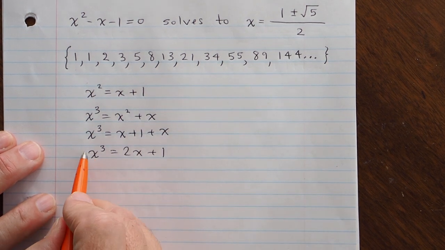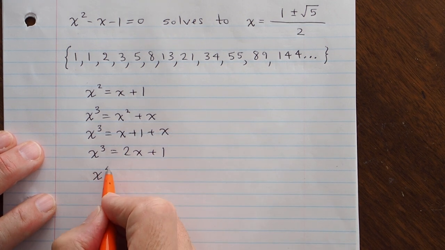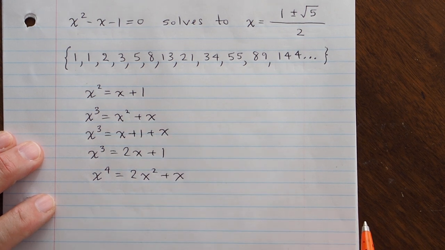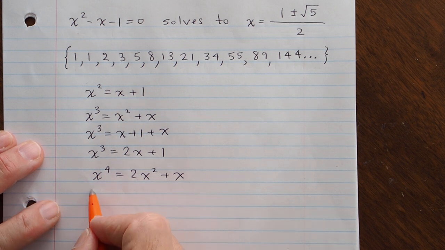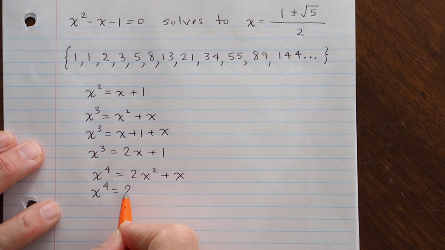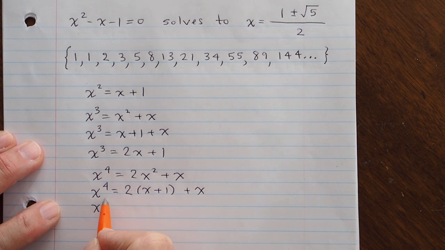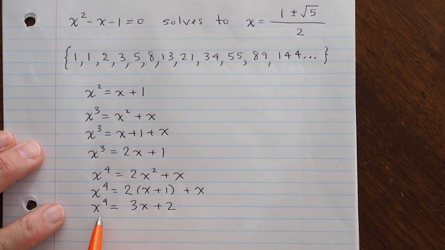Again, I'm now going to multiply both sides by x, and that gives us x to the 4th is 2x squared plus x. Again, x squared is equal to x plus 1, and that gives us x to the 4th is 2 times x plus 1 plus x, and that simplifies to 3x plus 2. So we're successful. We're keeping the right side linear while the left side builds up and up and up.